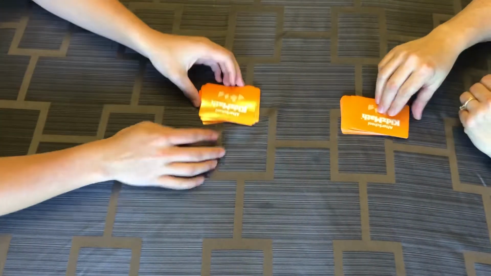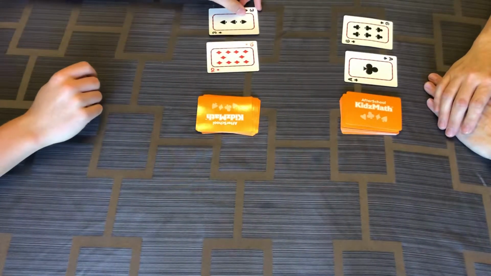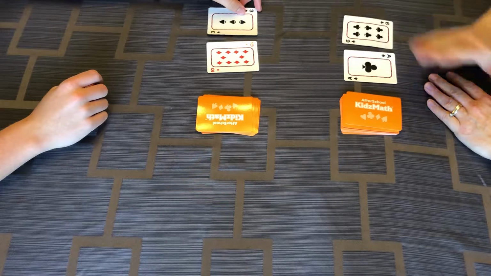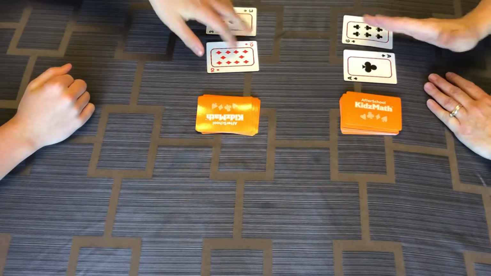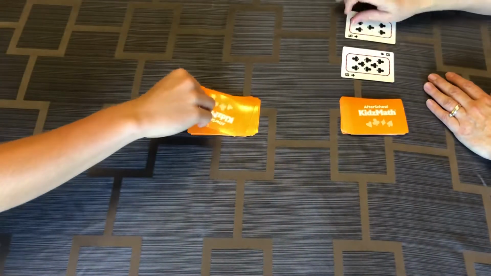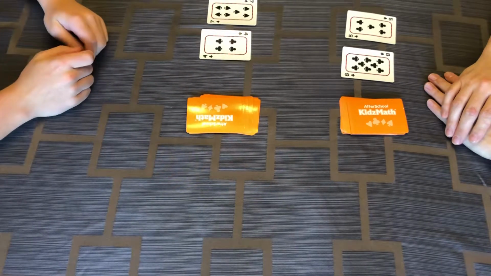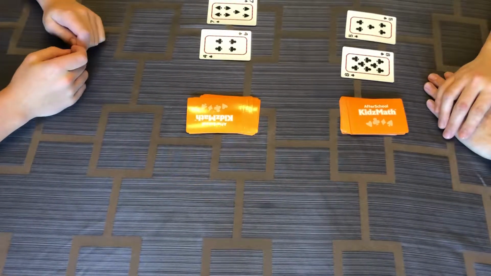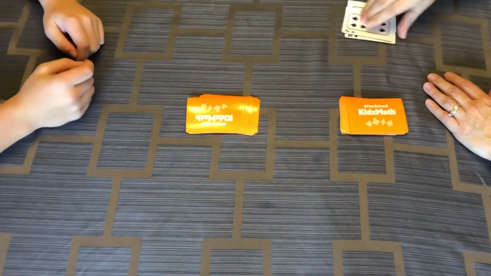And on our turn, we're going to pull out 2 cards and we're going to make a multiplication problem. I have 1 times 6, which is 6. I have 3 times 10, which is 30. So the person with the greatest amount takes both cards and we continue playing. I have 8 times 5, or 8 groups of 5, which is 40. I have 7 groups of 4, which is 28. So mine is greater, so I would take both.